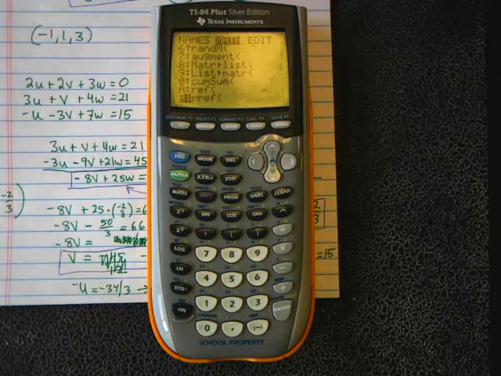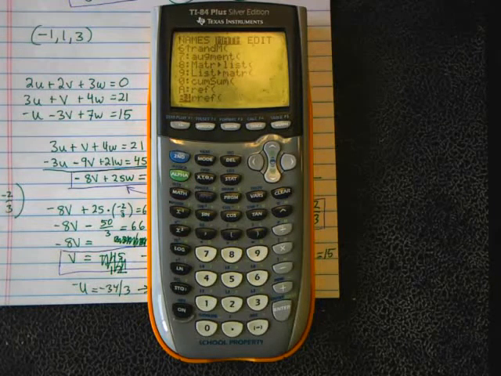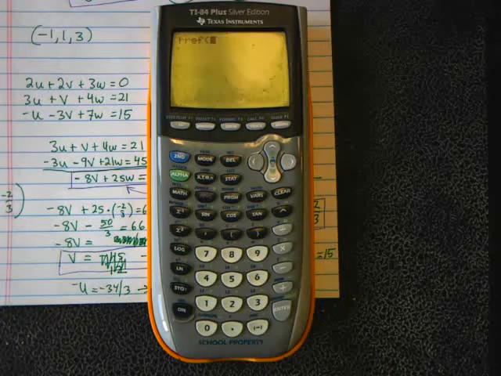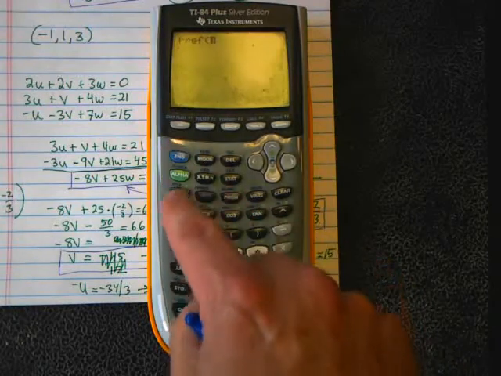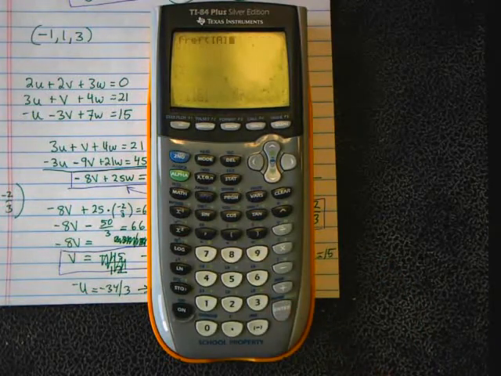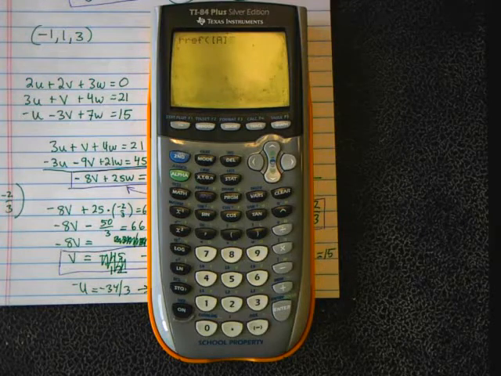On my calculator, it's letter B, RREF. RREF stands for row reduced echelon form. Fancy words. RREF is what you need to remember. Find the RREF and hit enter. One more time, hit that matrix button. Tell it you want matrix A, because that's where we typed in all our information, and hit enter.